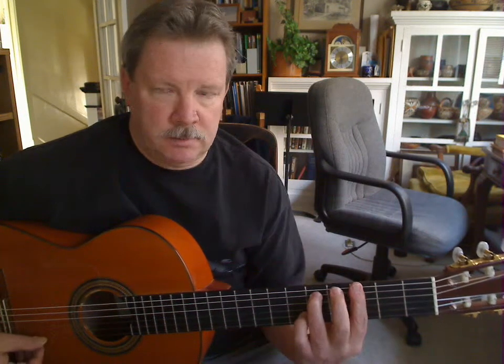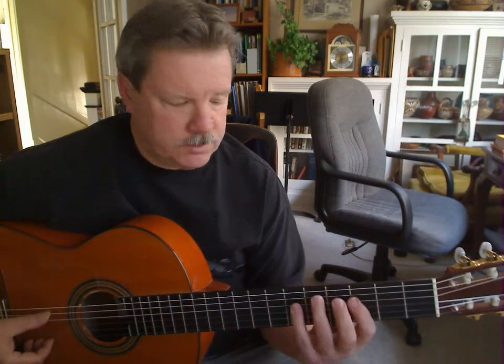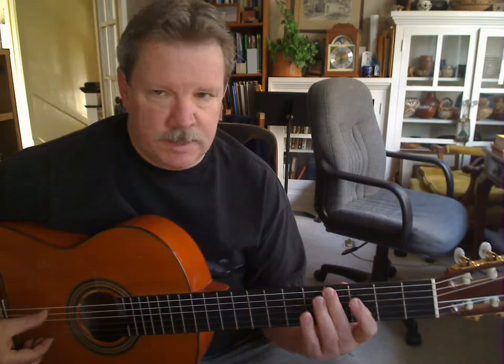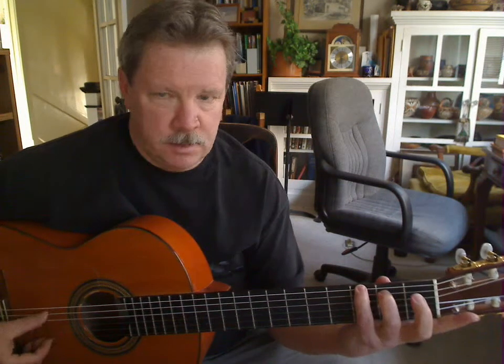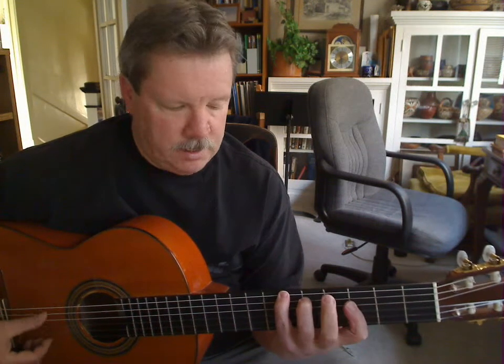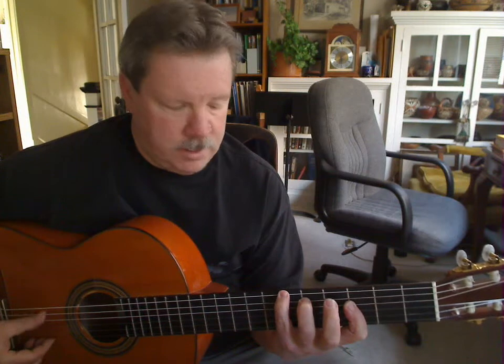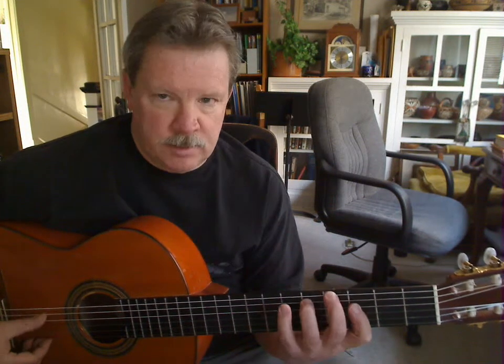So G minor. Now what's this chord? Well, this chord is really B flat 7 with a flat 7 in the bass. Here's a B flat out of a G shape. G, G sharp, A, B flat. Now if I take the root, here the B flat down, there's the major 7th, and there's the minor 7th.